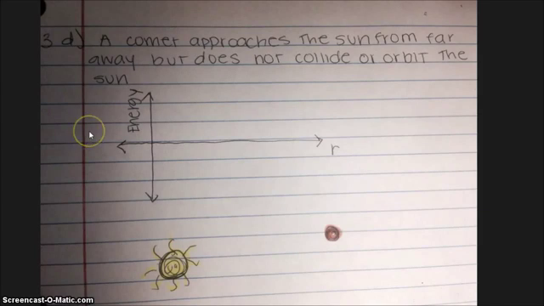Hi, my name is Sarah Billings, and I'm going to go over the problem 3D from our last test because this is the problem I had the most trouble with.